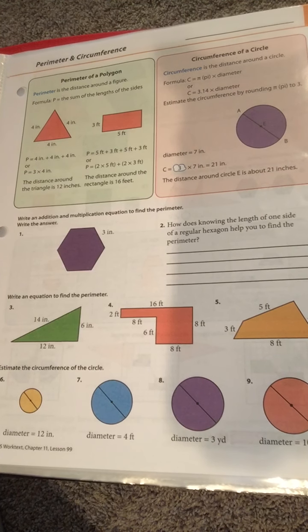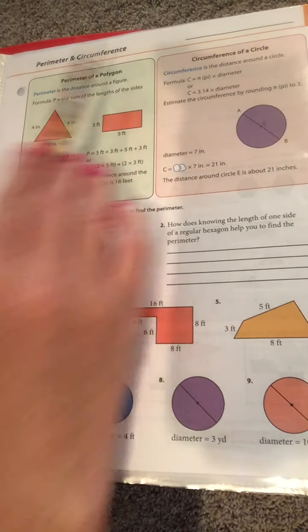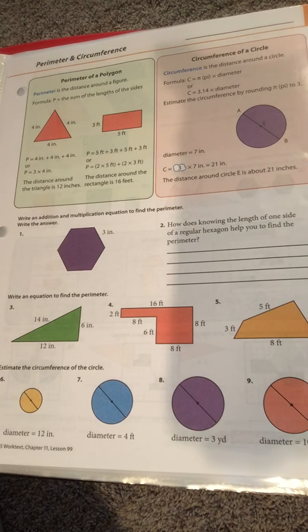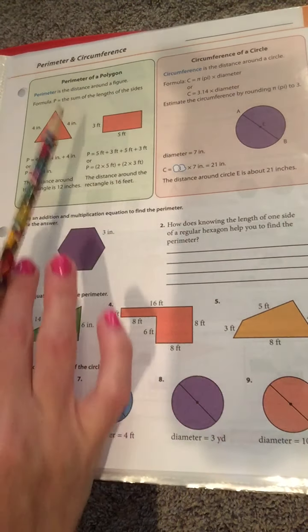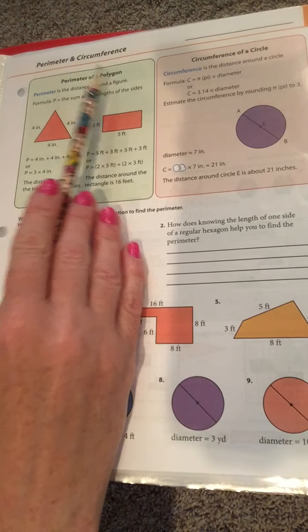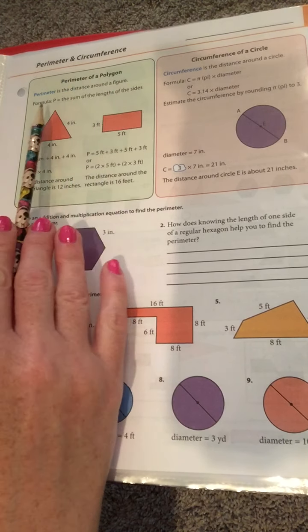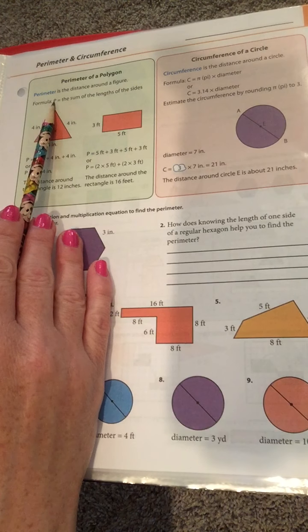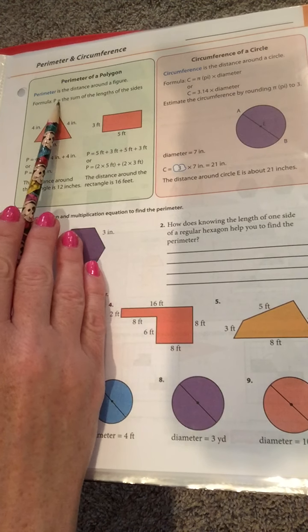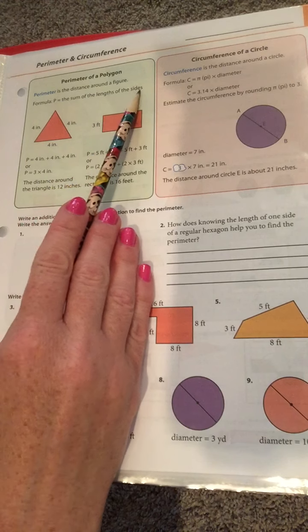So we are talking about perimeter and circumference in this section of our math book. Right here in the green box, it says perimeter of a polygon. Perimeter is the distance around a figure. The formula for perimeter would be P stands for perimeter, equals the sum of the lengths of the sides.